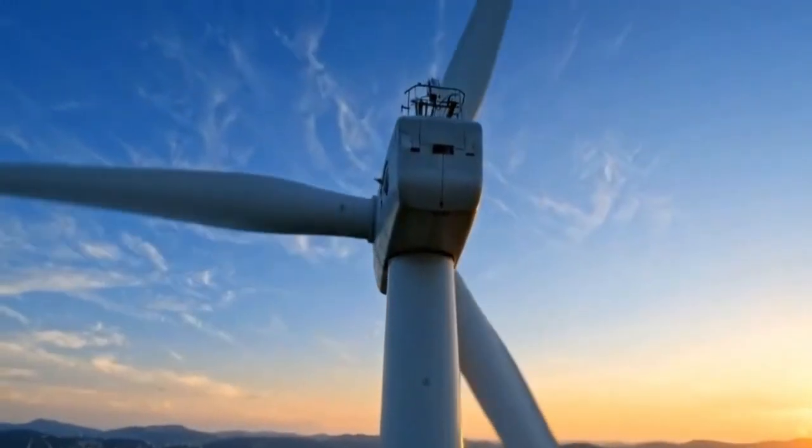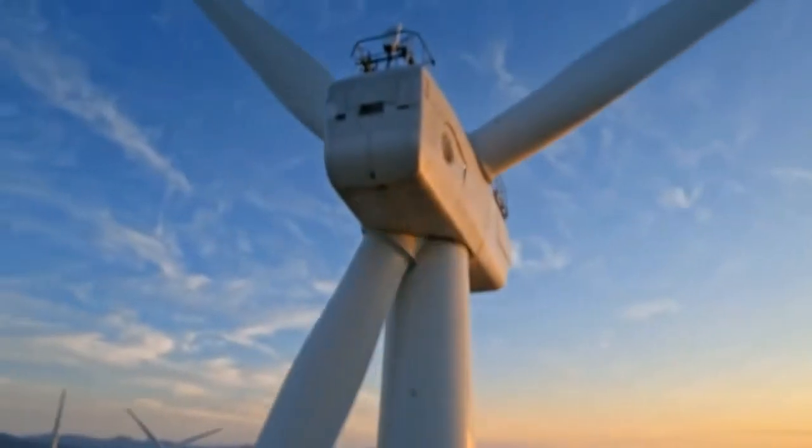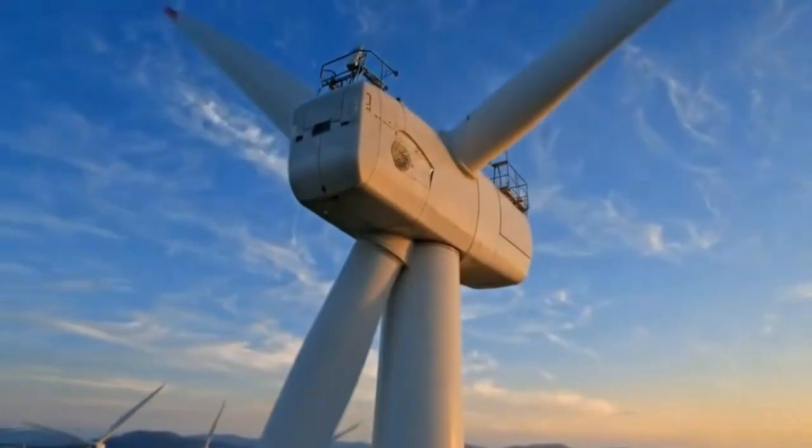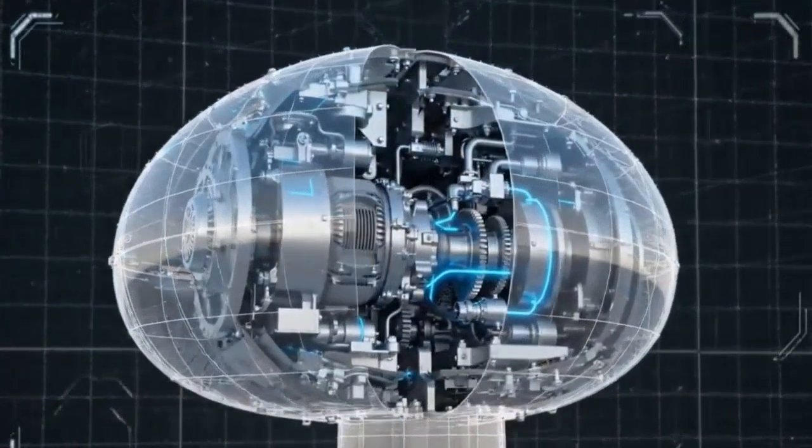Three long blades rotate slowly in the wind, but every turn depends on a very precise mechanical chain. In this opening section, we move from realistic scenery into a technical model so we can see what is happening inside.